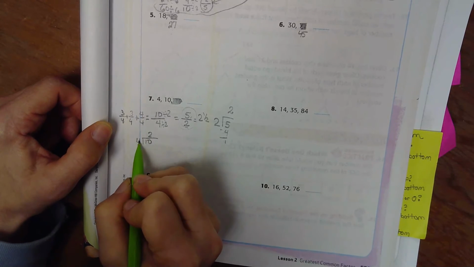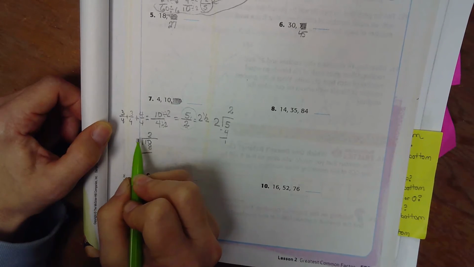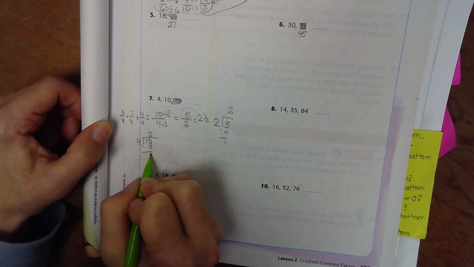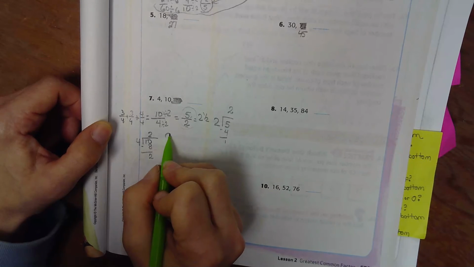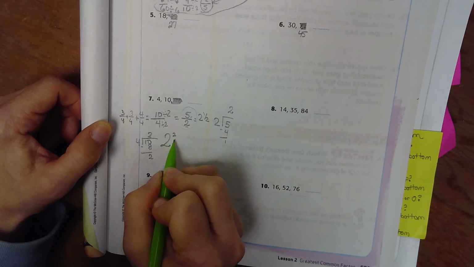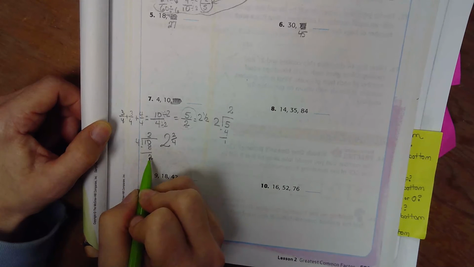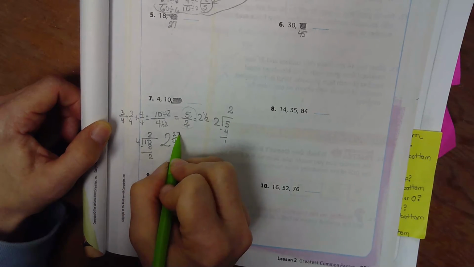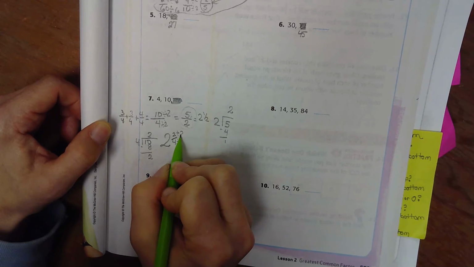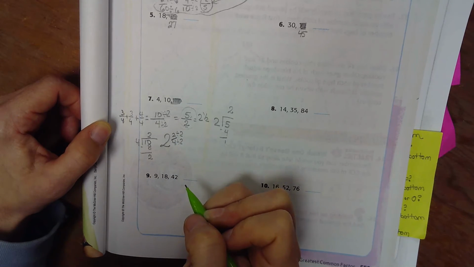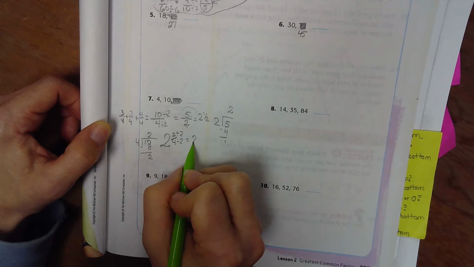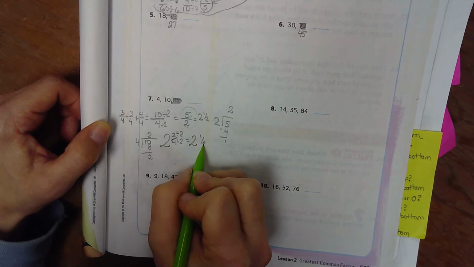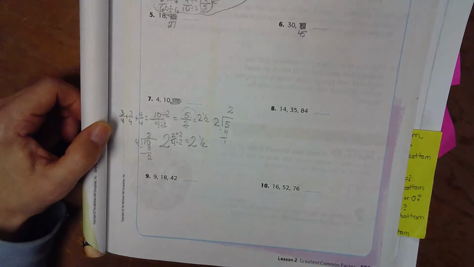What do I get if I take my 10 and divide it into groups of 4? Well, 2 times 4 gives me 8, so I can have 2 groups of 4. I subtract, and I have 2 whole groups with 2/4 left over. I need to recognize these still need to be divided by their common factor, and I end up with 2 and 1/2. So again, we're just sort of playing.